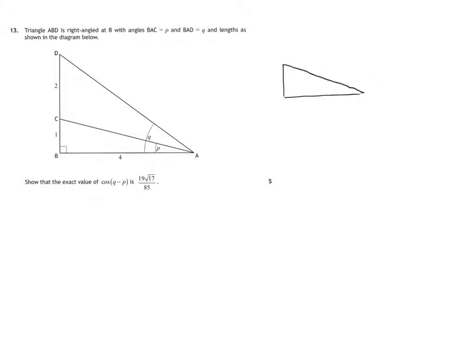So if you have something like this, I would always first draw them out as 2 separate triangles. Okay, so we know that the bottom of each is 4. This is P, this is Q. The side of the triangle, this one is ABC. That's 1.